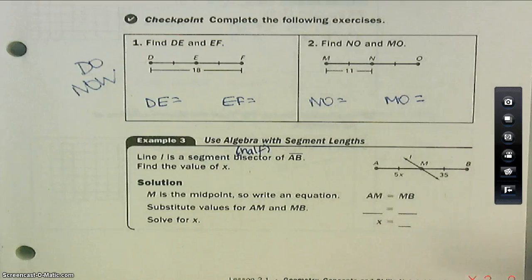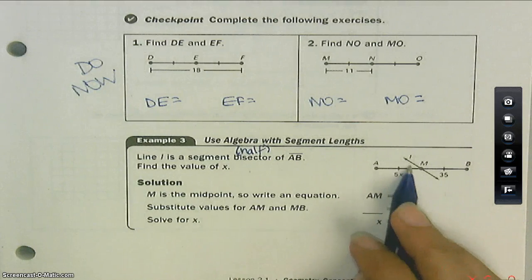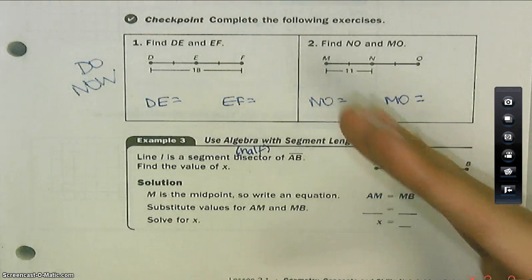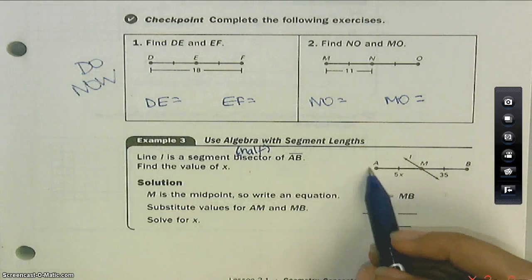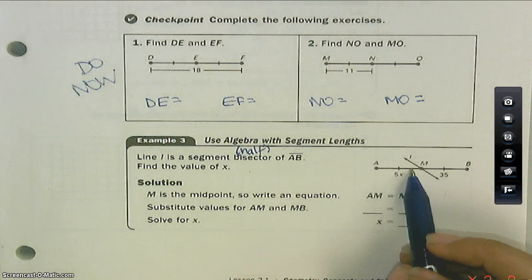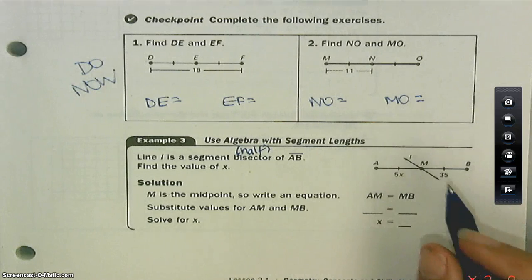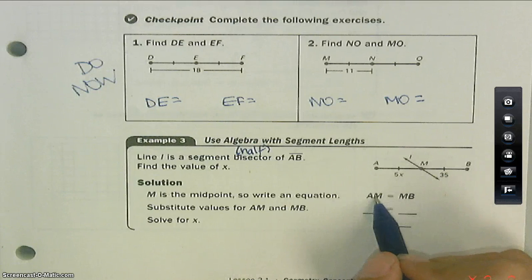Something's getting sliced right in half. Find x. So this line is like a knife just cutting that segment right in half. Well, I know if the segment got cut in half that this half has to be equal to this half. Okay, so AM equals MB, that makes sense.